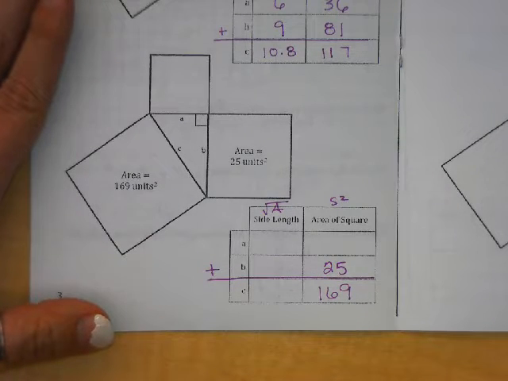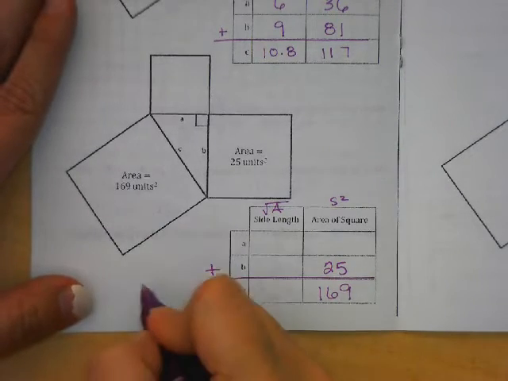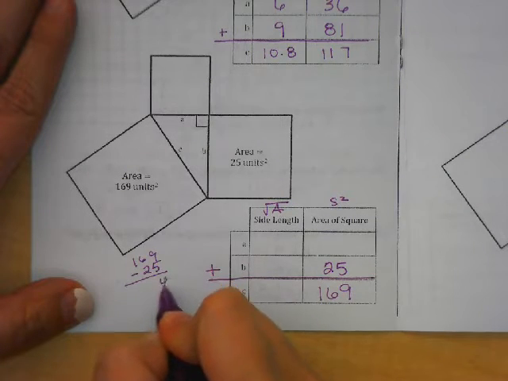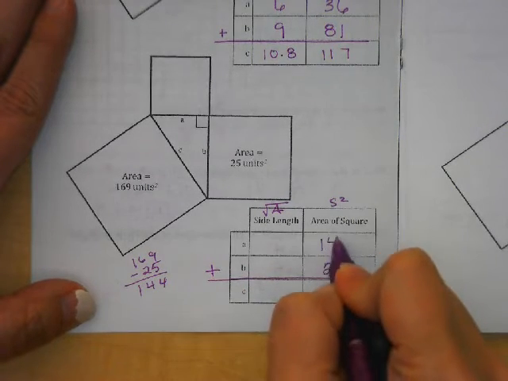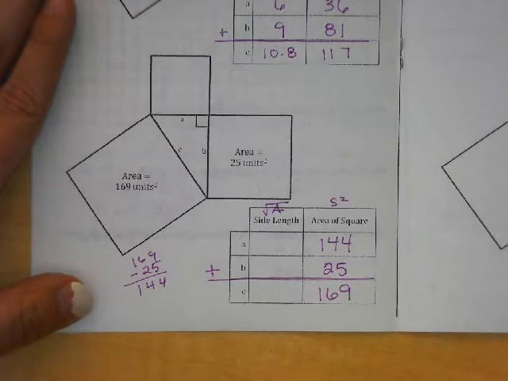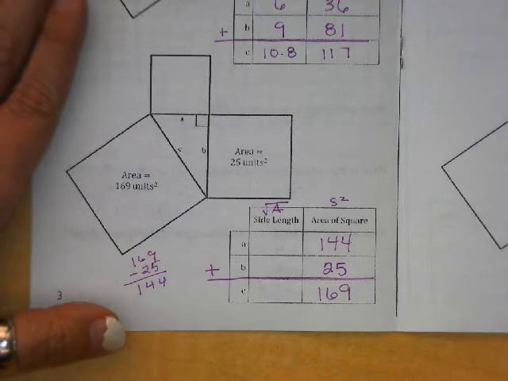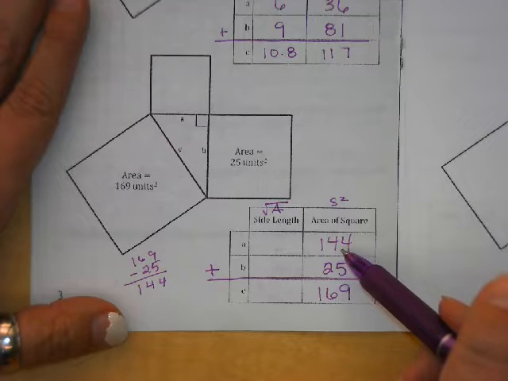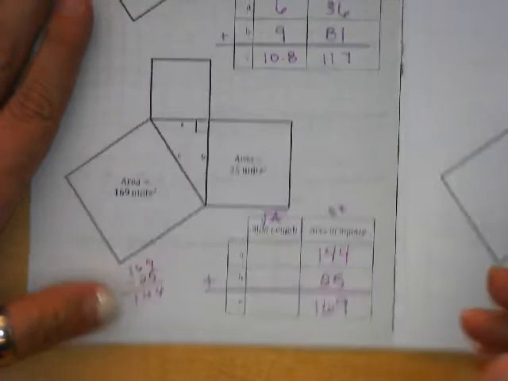What do we need to do there? We need to subtract 25 from 169, and we get 144. Right? Why does that not make sense? Picture may not be drawn to scale. It says it up here.